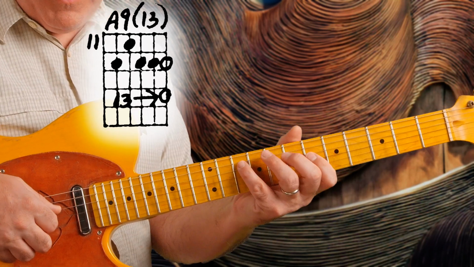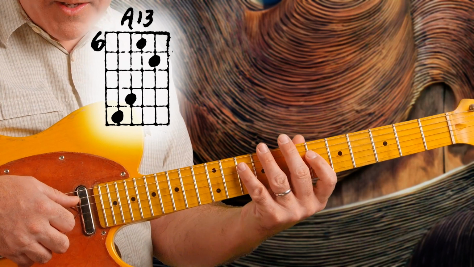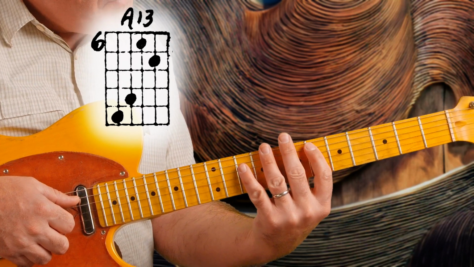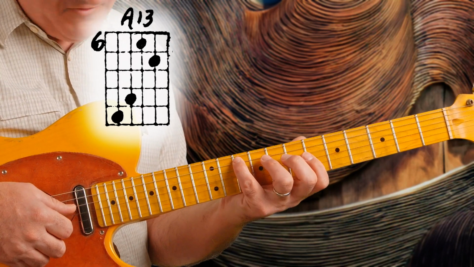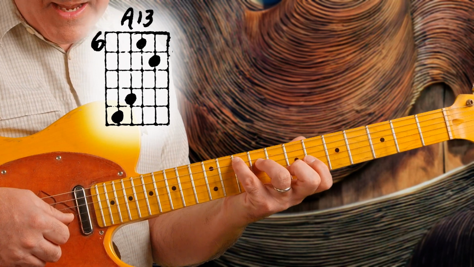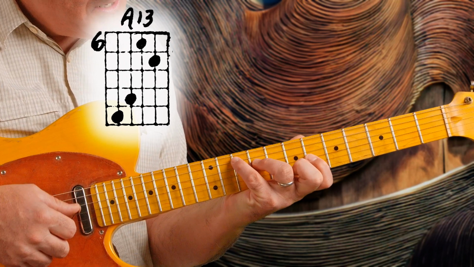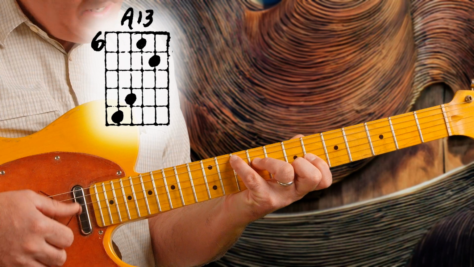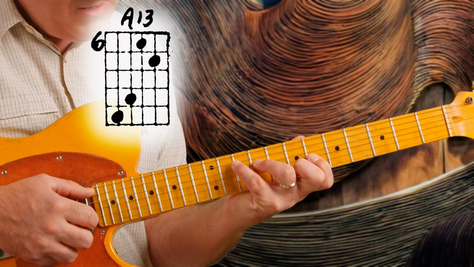6th position is going to be the A13. This is really giving us a nice 4-fret spread. So we go 1, 2, 3, 4, and I'm up to the flat 7 to start with, the 9, and then I'm going back to kicking it back to the 3 on the G string, and then the 13 on the top.